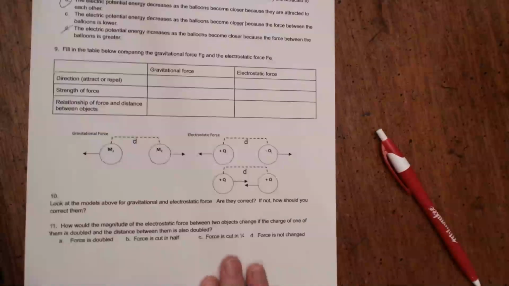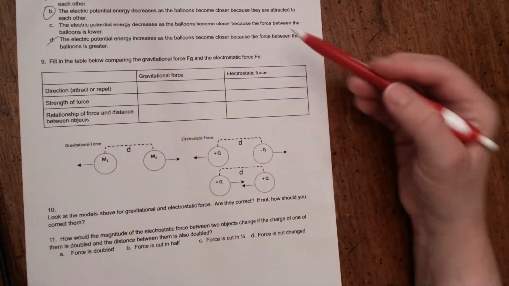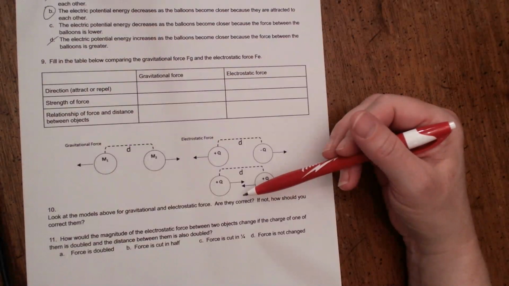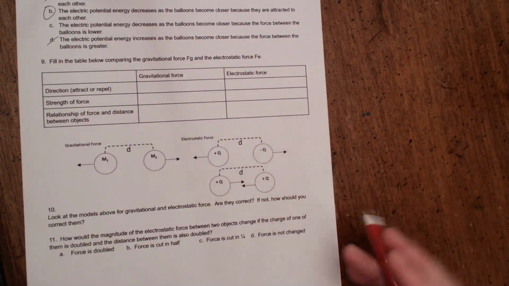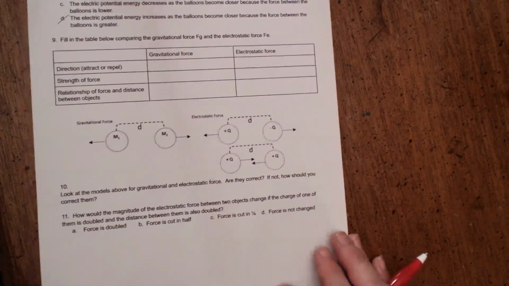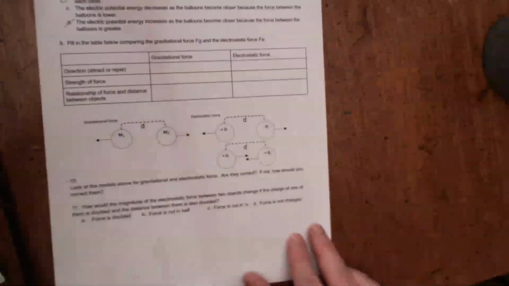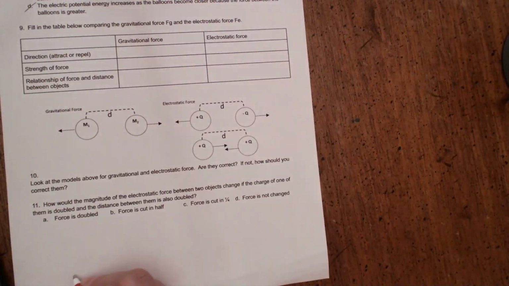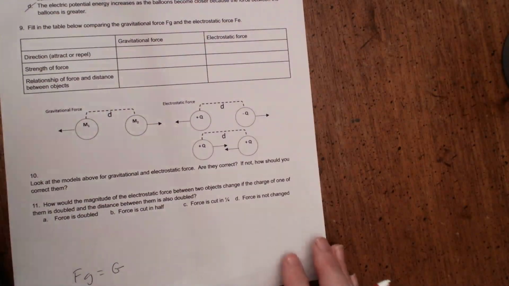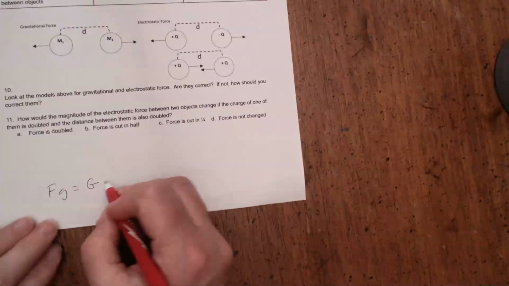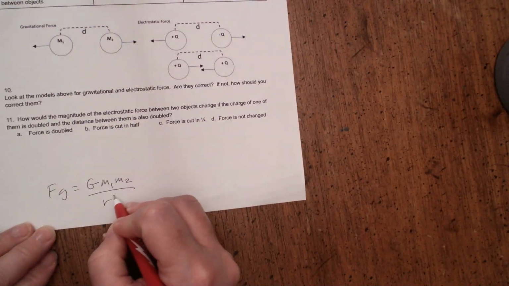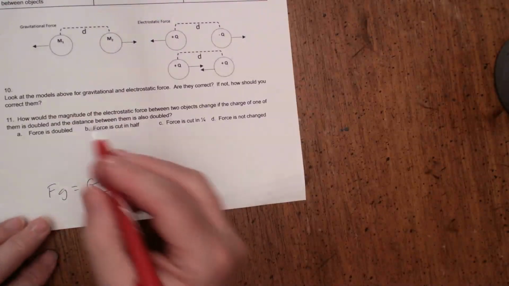All right, last bit here from electrostatics. This final section is where we talked about gravitational force, which went back to first semester, and we compared that to electrostatic force. So just recapping on those equations, okay? Gravitational force was a constant G times mass 1 times mass 2 divided by the distance between those two masses squared.